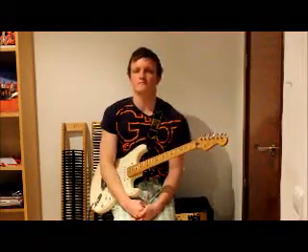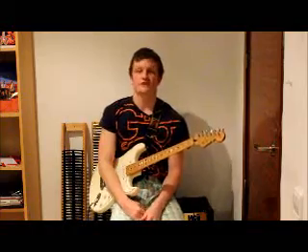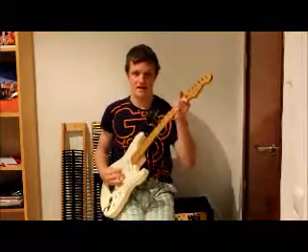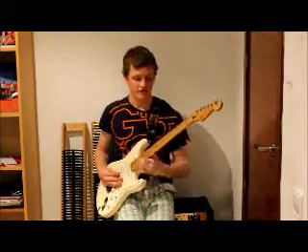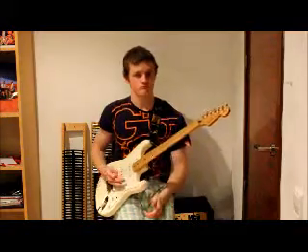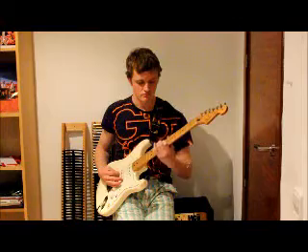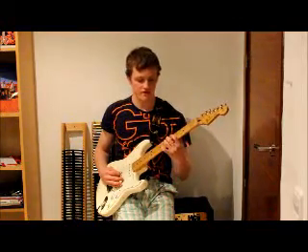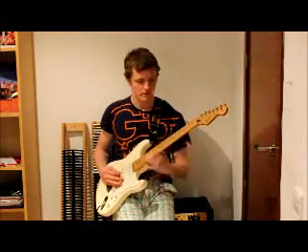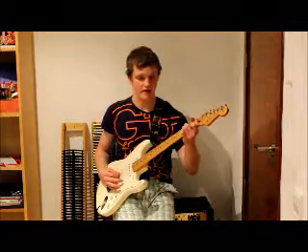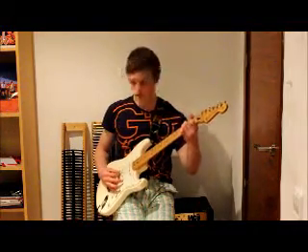The minor triad, just like the major triad, consists of three notes: the first note, the third note and the fifth note. For example, if you were to play the A minor triad, you take the first note, A, the third note, which is a C, and the fifth note, which is an E, and that forms the A minor triad, forming the A minor chord.